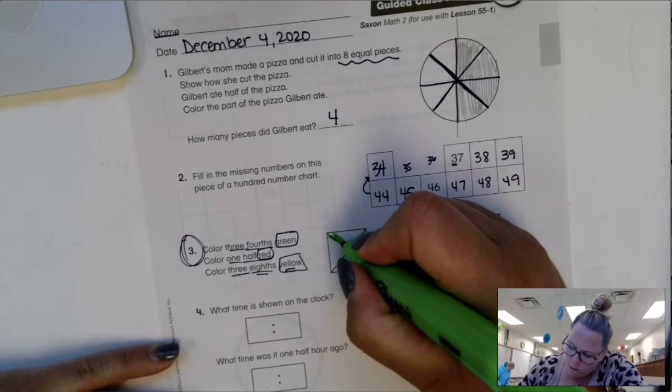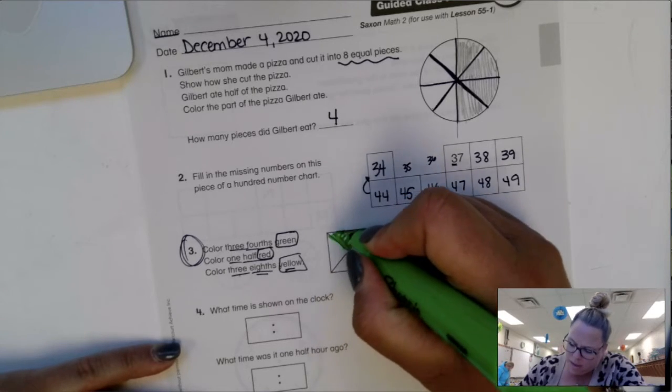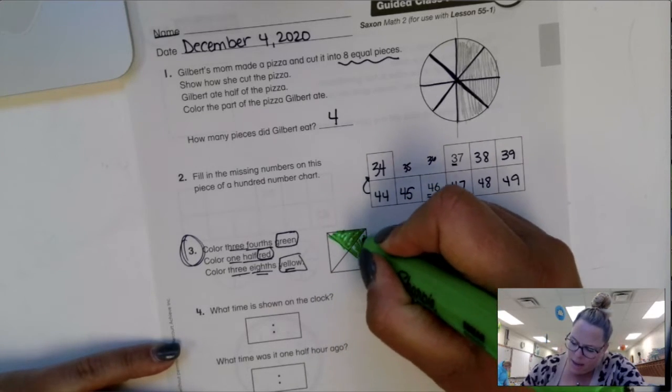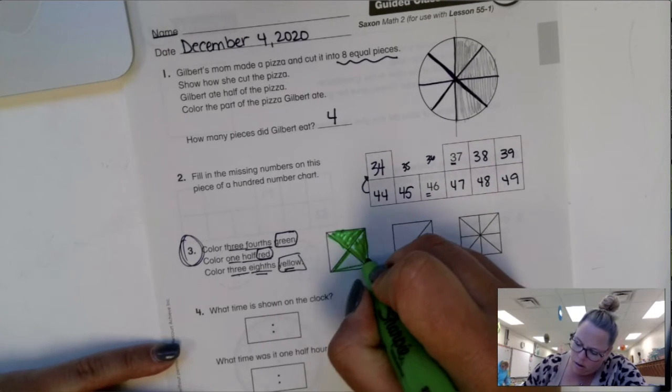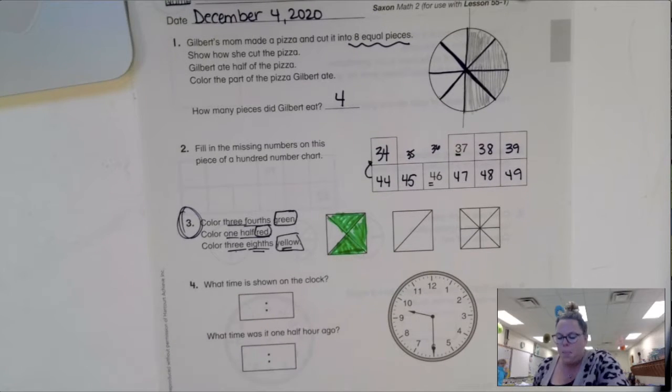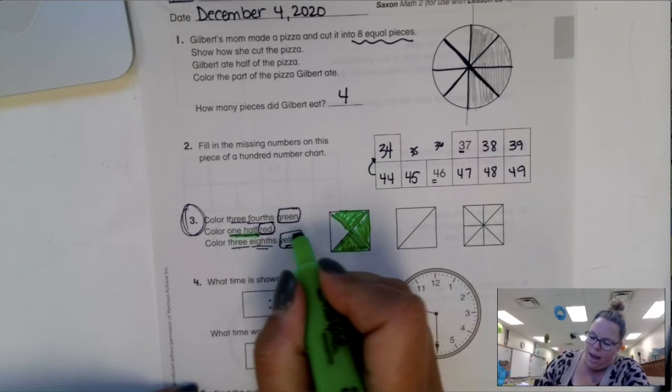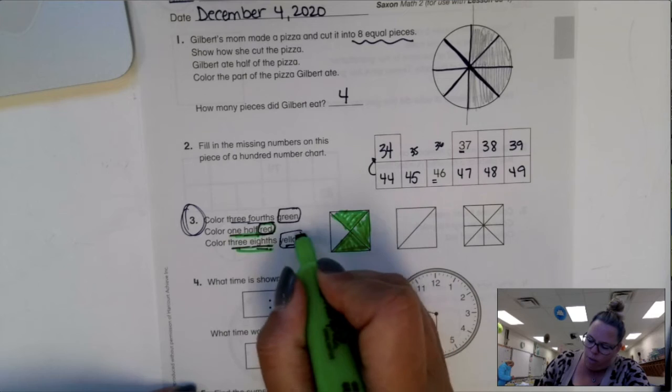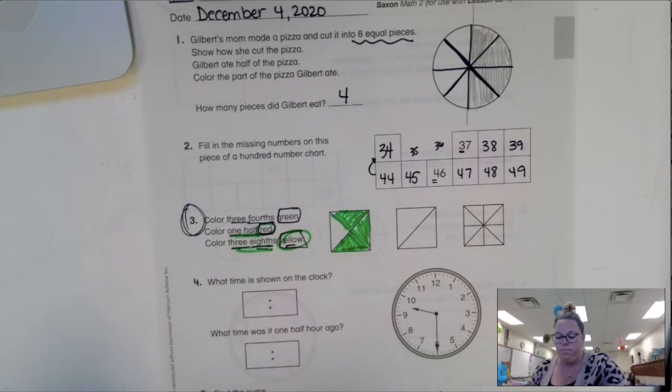It means I'm noticing that that one was divided into 4 pieces. And now I'm going to color in 3 out of the 4. Okay? You're going to do the same thing with 1/2 with your red and 3/8 with your yellow.